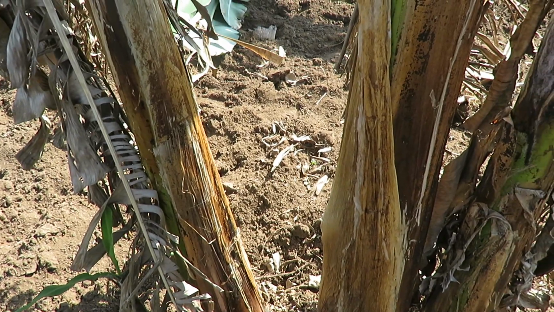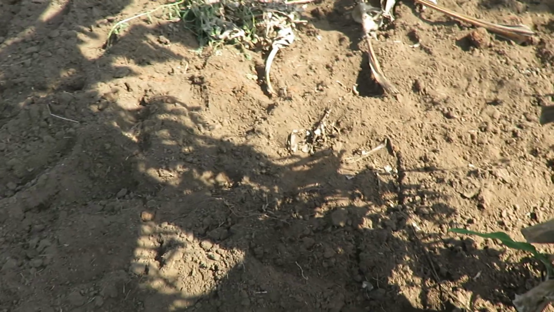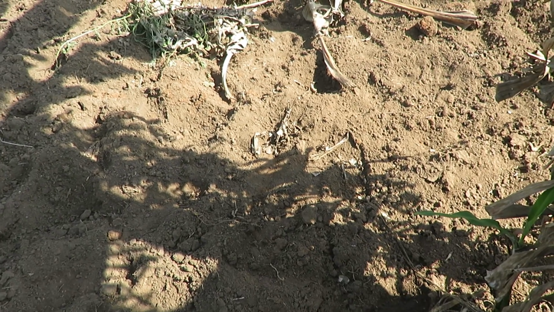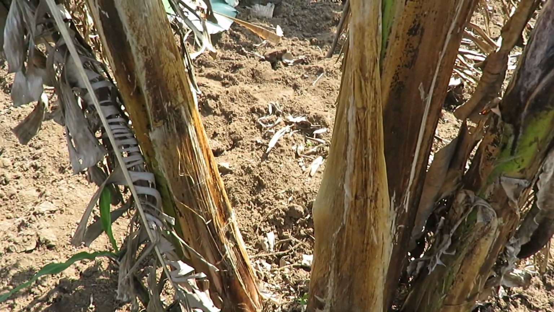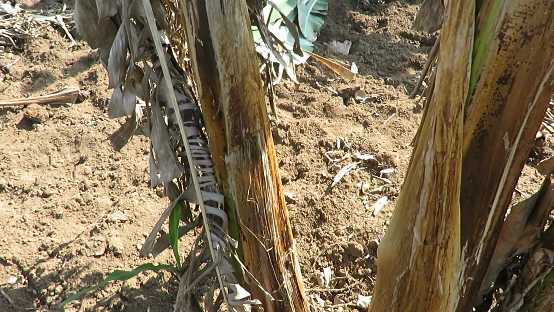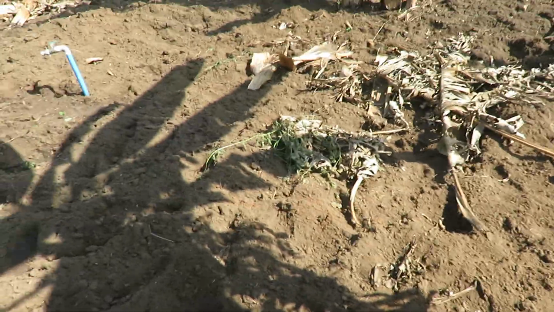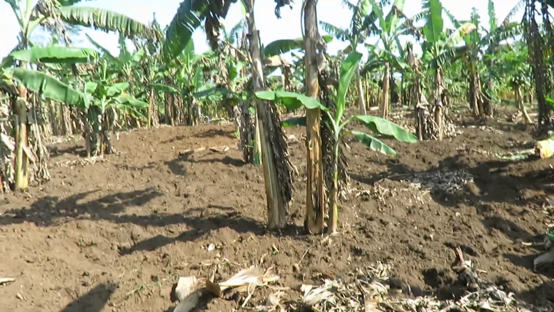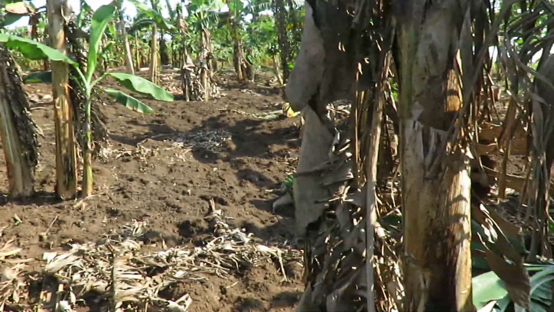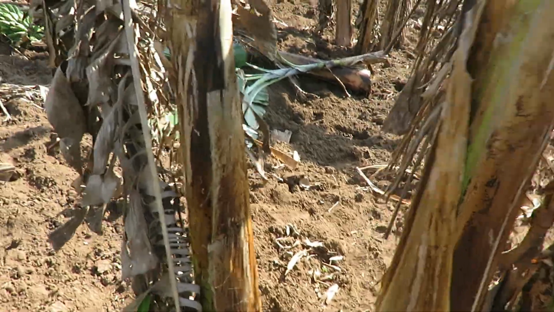So I'm going to show you a few things. We've been working here, we've been tilling the ground to improve the aeration of the ground, so that the ground is able to hold more water in case it rains. So we're working on this banana plantation, and we plan to put in more mulch and improve everything. So that is the state of the banana plantation.